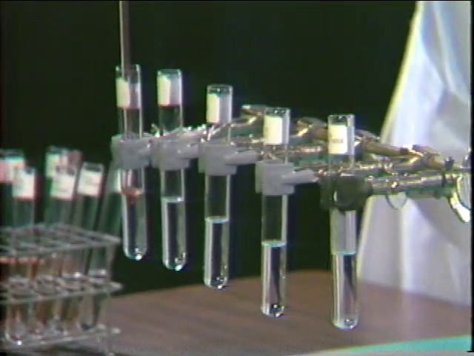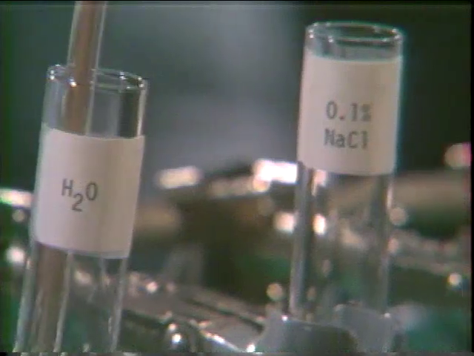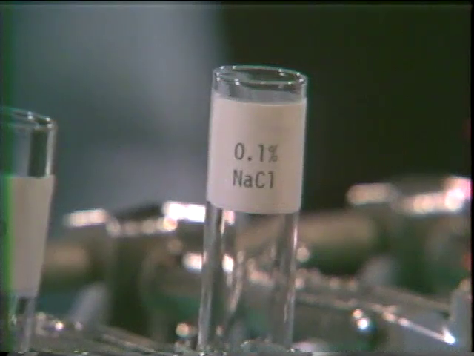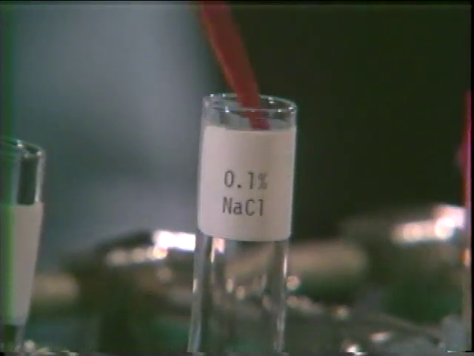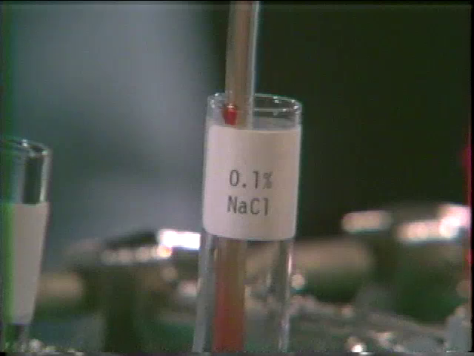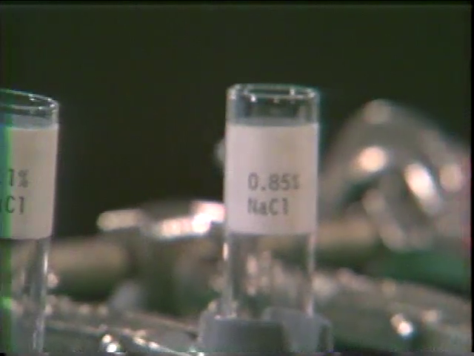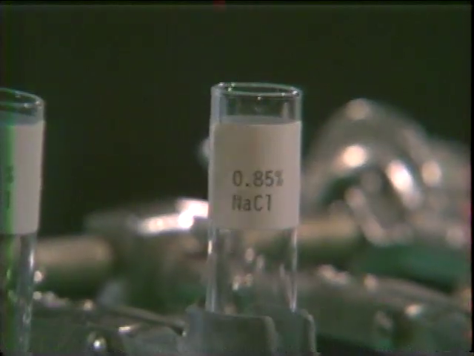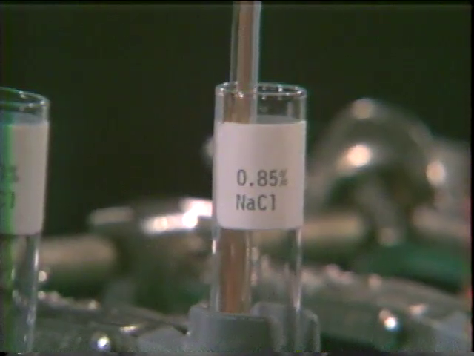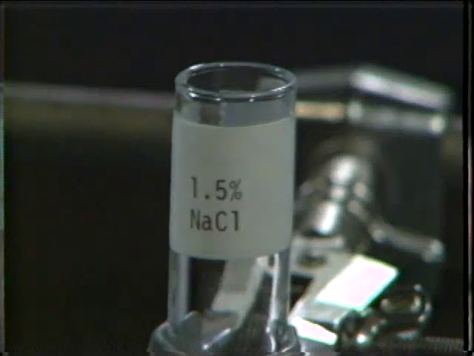Blood is added to distilled water. Then it will be added to the next solution, which is 0.1% sodium chloride. Blood will next be added to 0.85% sodium chloride. Then to 1.5% sodium chloride.